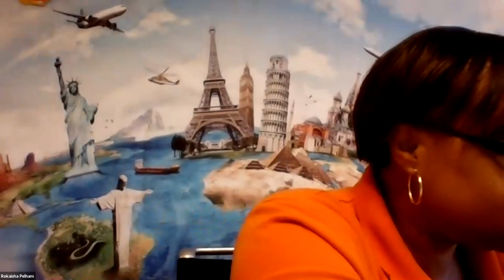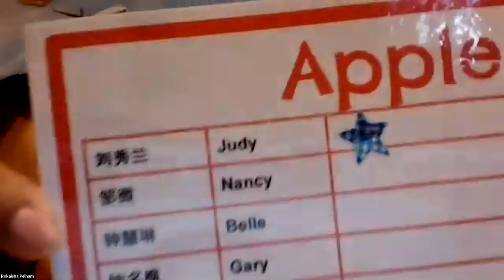I've never had a problem with them not coming. They'll come up and I'll tell them what I want and they'll do it. Then I'll give them a little sticker star and put it next to their name to show, hey, you got a star.